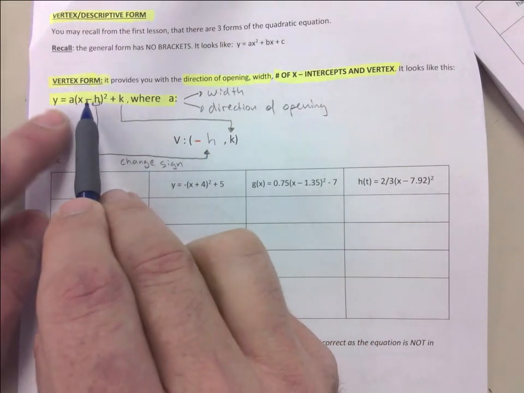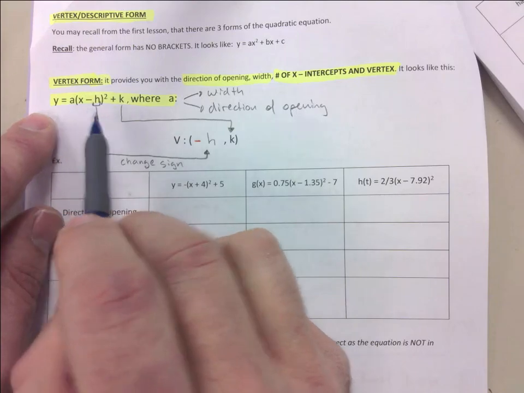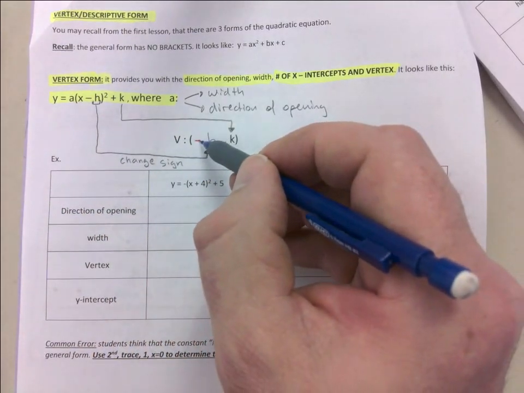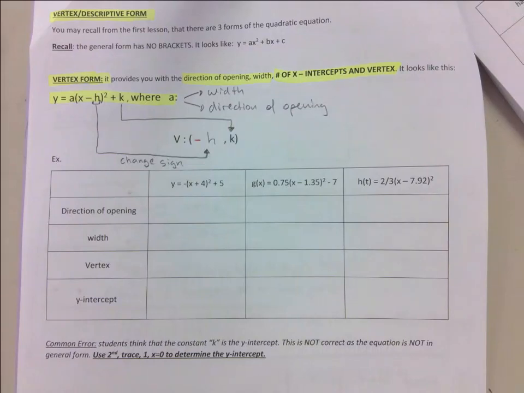Okay? So don't focus so much on that. This is just a general idea, but you got to change the sign of whatever that is. Okay?